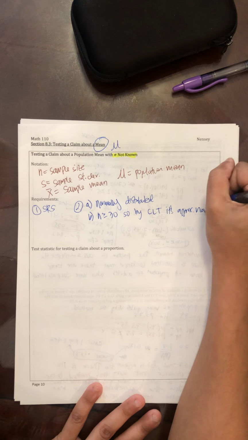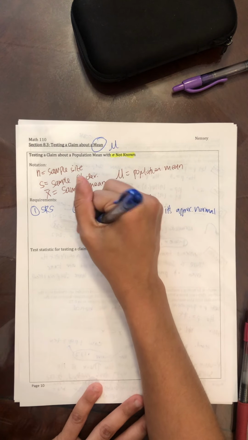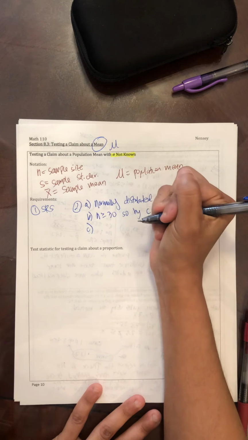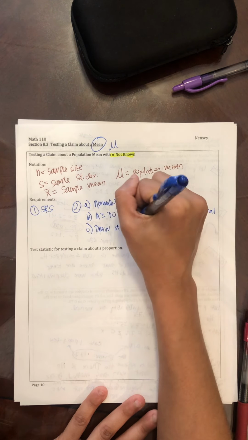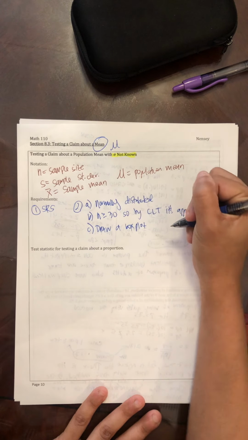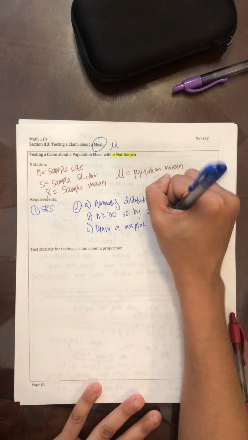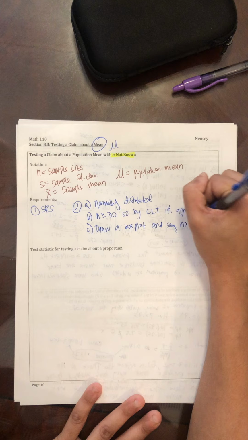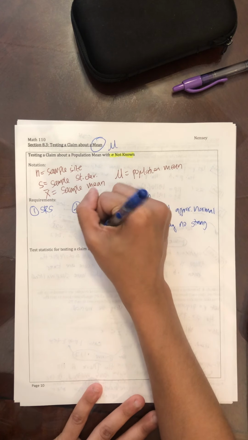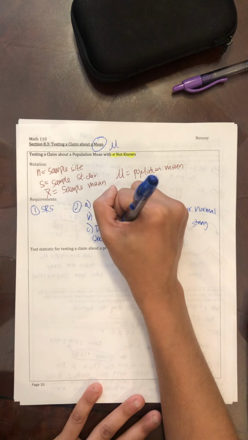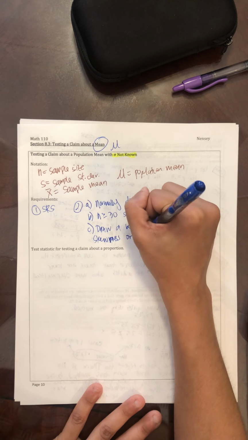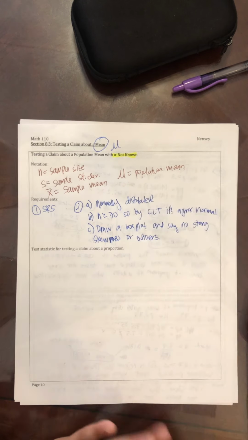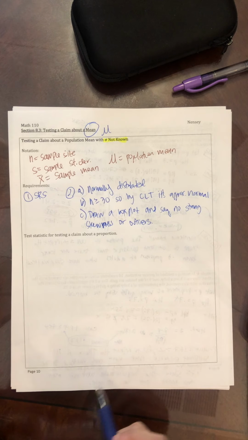And what happens if it's not either of those? You guys' favorite, right? Otherwise, you have to draw a box plot. And what do you have to say? You have to say no strong skewness or outliers. Skewness, not mess. Or outliers. Okay, again, we're going to do an example that deals with all of that.